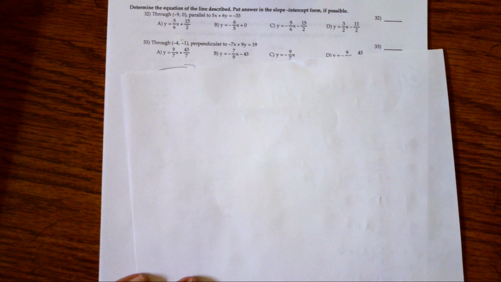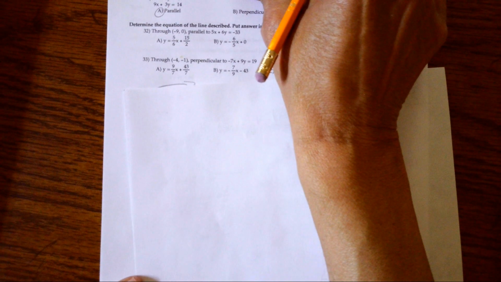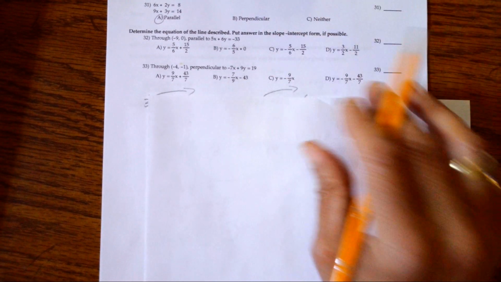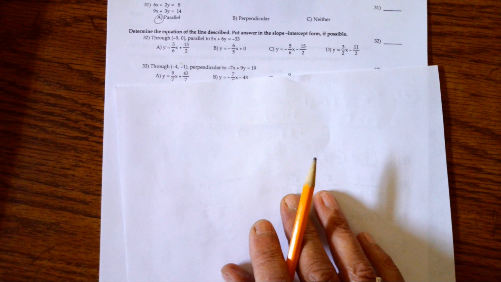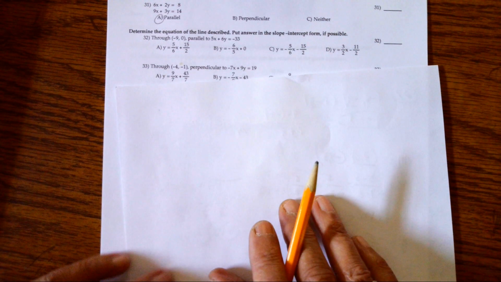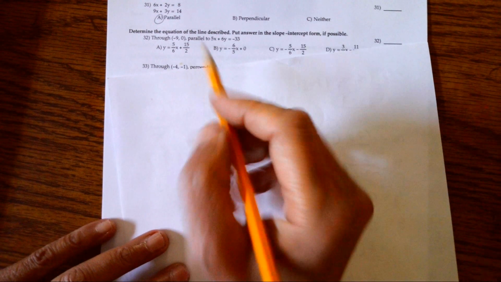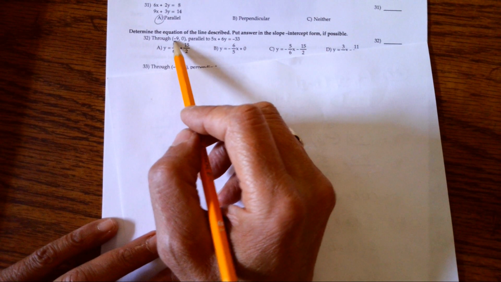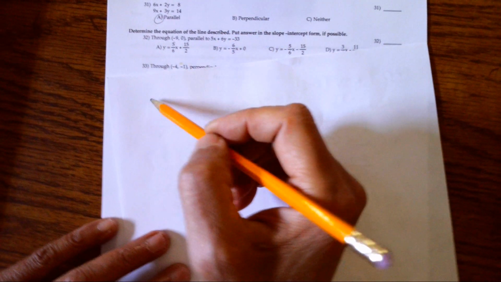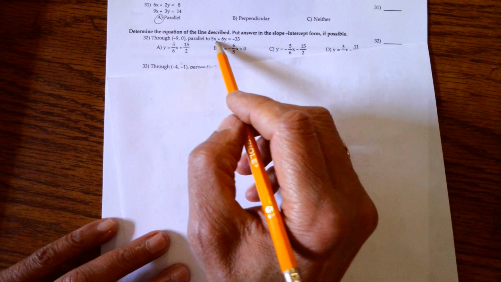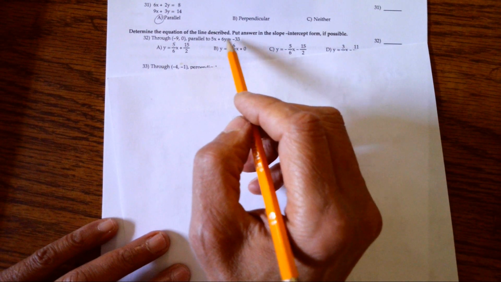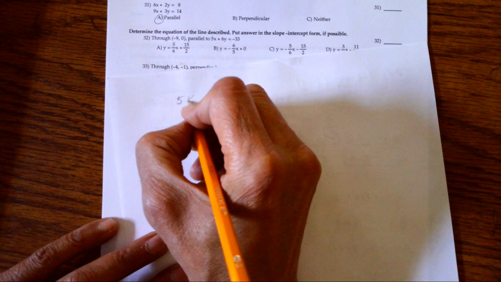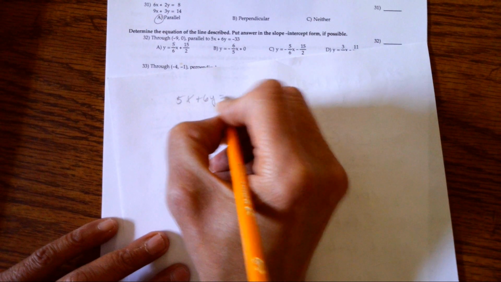32. I want the line to go through -9, 0, and to be parallel to. Well, I need 2 bits of information. I need to know a point, which I've got, and I need to know the slope of this new line. The slope of my new line will be the same as the slope of the line he gives me, which I don't know. So let's solve for the slope of the line he gives me.